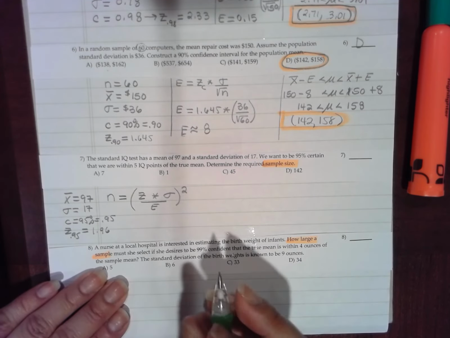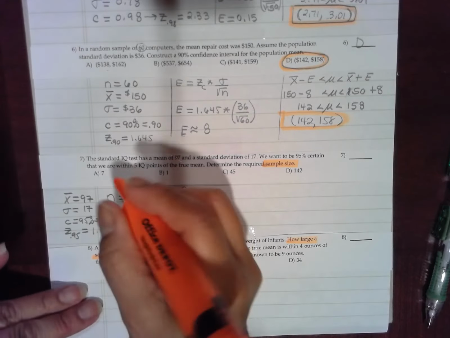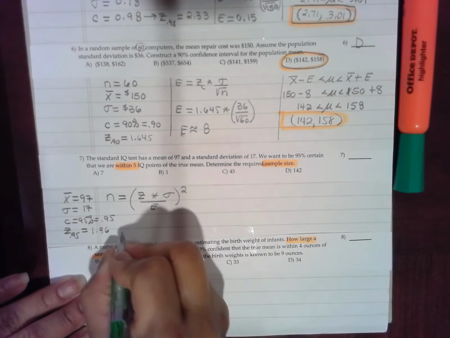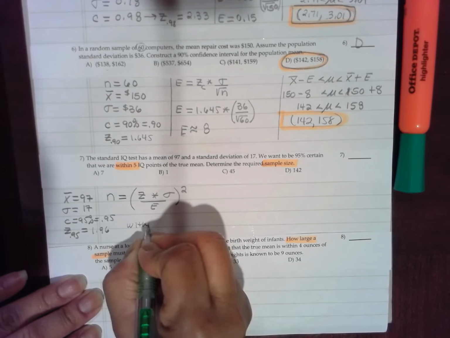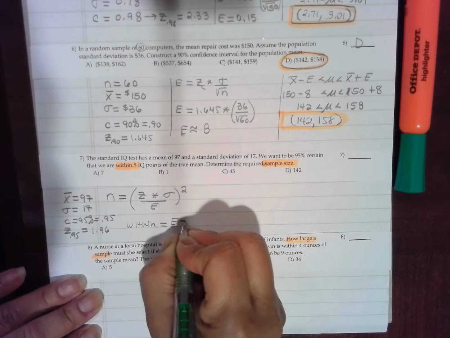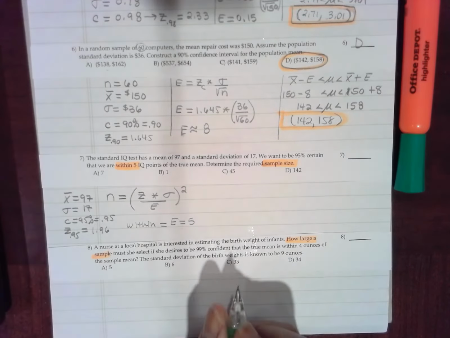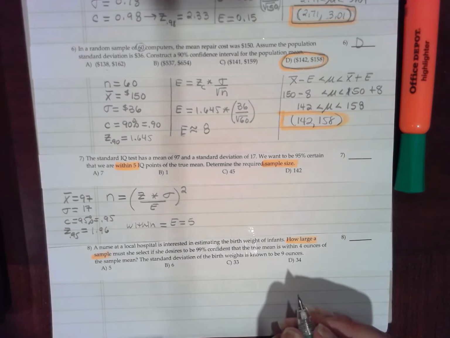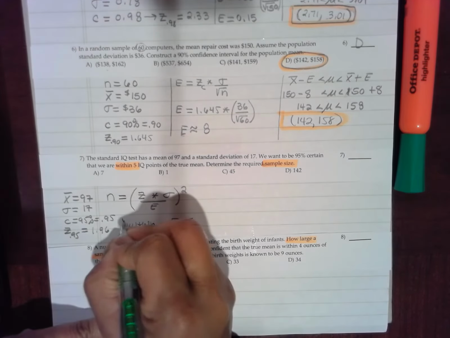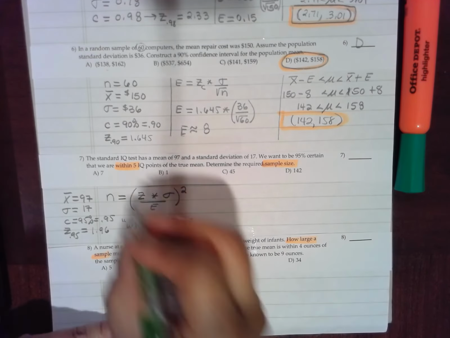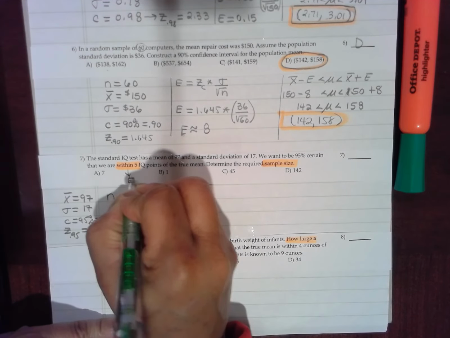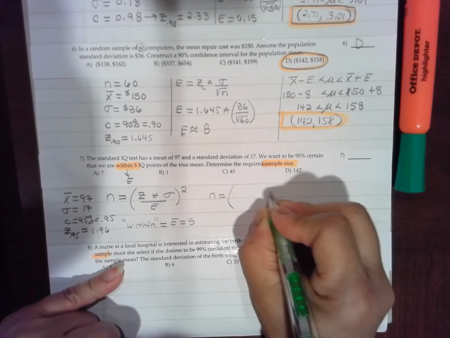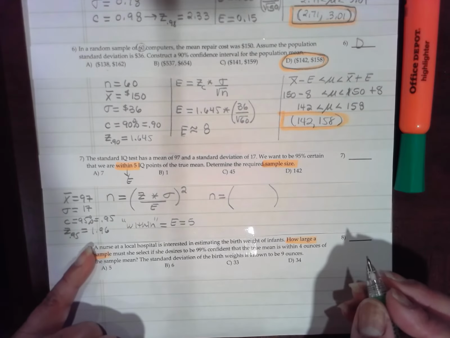And then we have to look at another keyword here. It says within 5 IQ points. So within 5, that means that the margin of error is 5. Remember that we add and subtract the margin of error plus or minus the sample mean. So that's why the keyword is within. That implies margin of error. So this is E, margin of error is given. So we have all the numbers that we need in order to find the sample size.